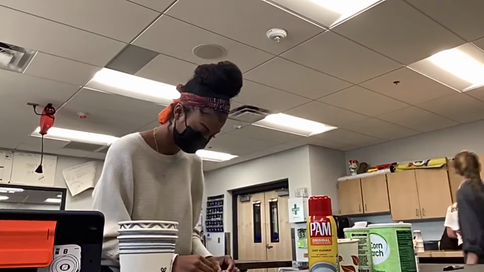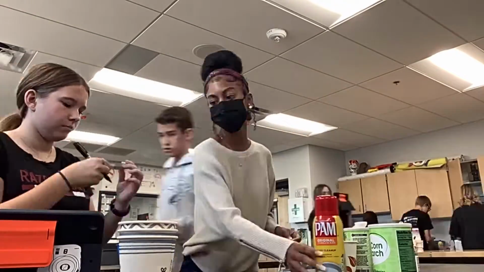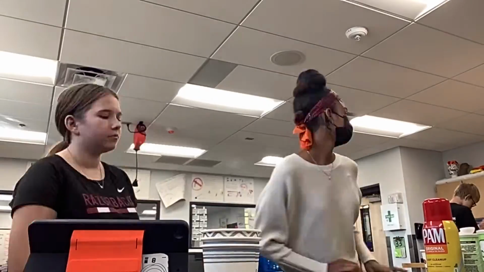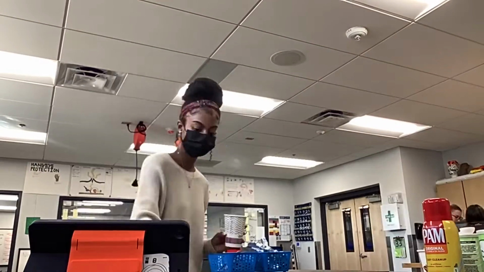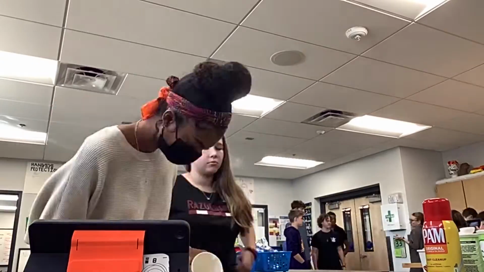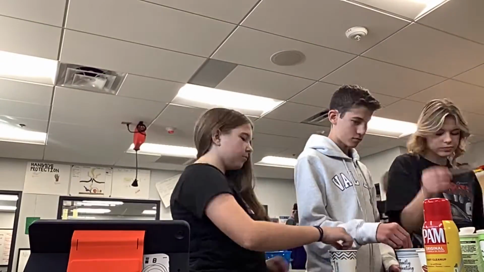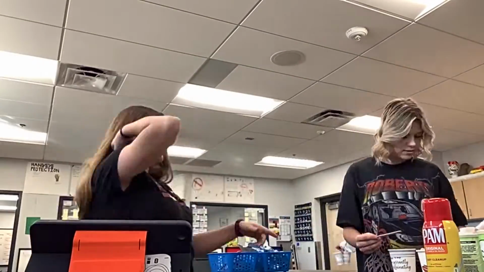Okay, so this is us putting in our molds. We used cornstarch, agar-agar, and gelatin. Our favorite was gelatin because it was the most solid and just held better. Agar-agar shrunk too much, and the cornstarch was too mushy.